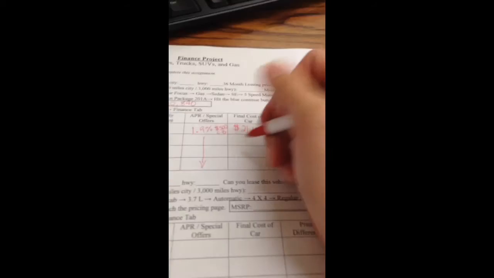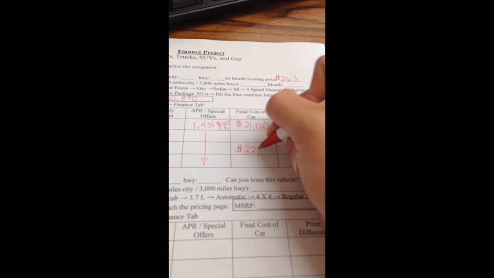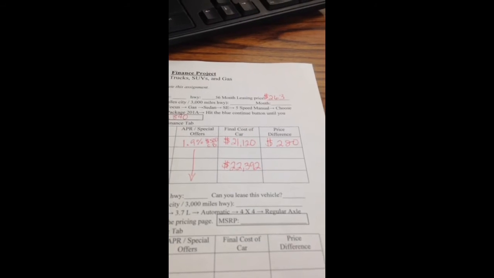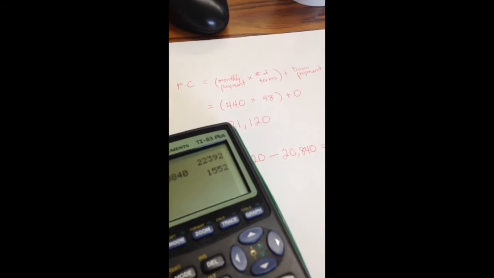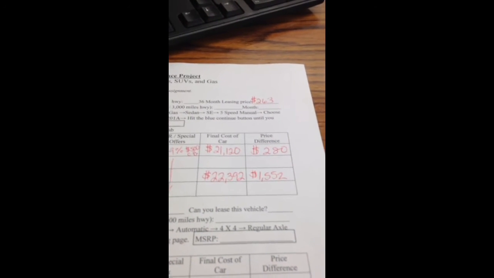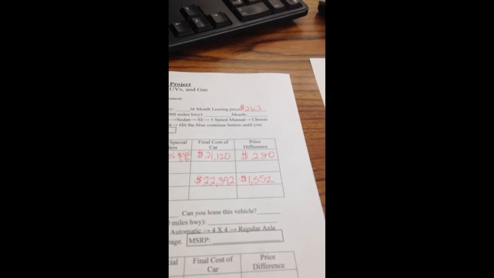So $22,392. And my price difference is $1,552. In other words, the longer you pay, the more interest that accumulates by a lot.